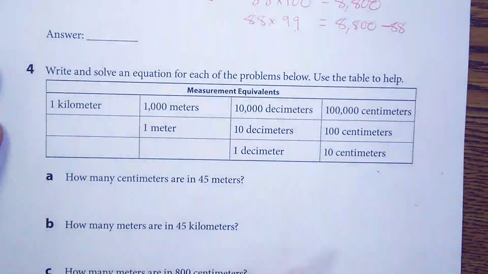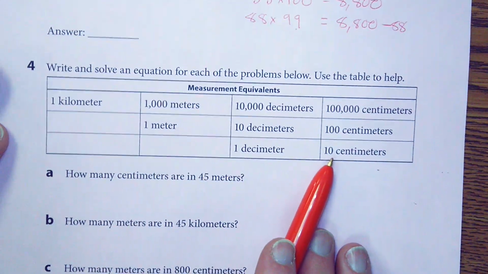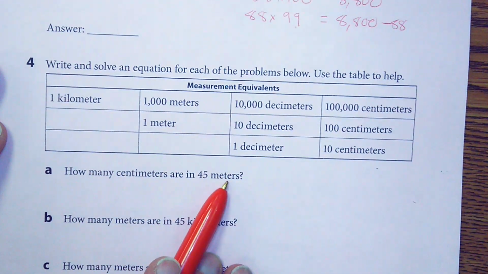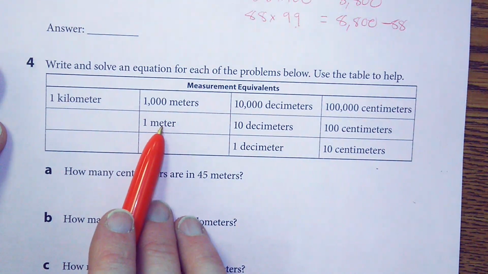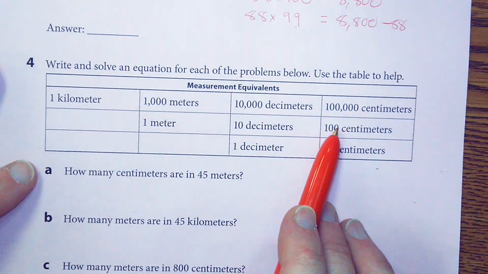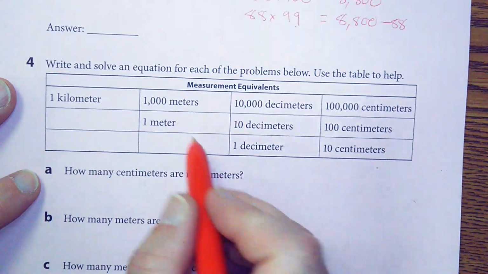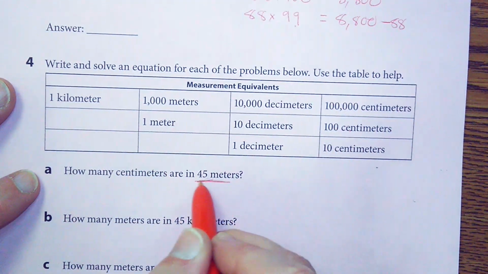Write and solve an equation for each of the problems below. Use the table to help you. So we have a table that gives us unit conversions. How many centimeters are in 45 meters? Well, we know in 1 meter, there's 100 centimeters. Okay? So in order to make that work, we need to add 2 zeros to the number that we have here.